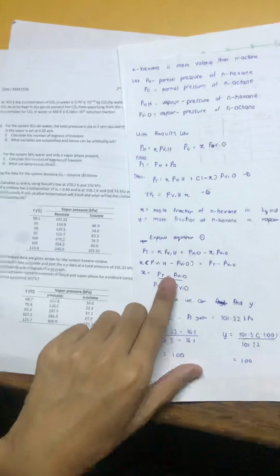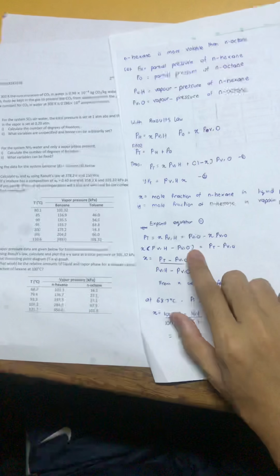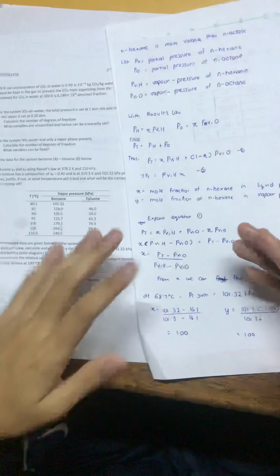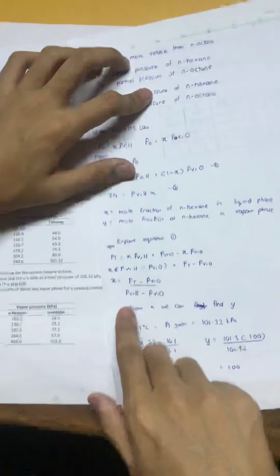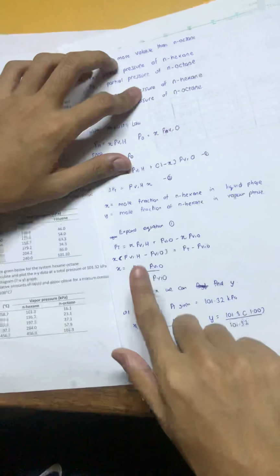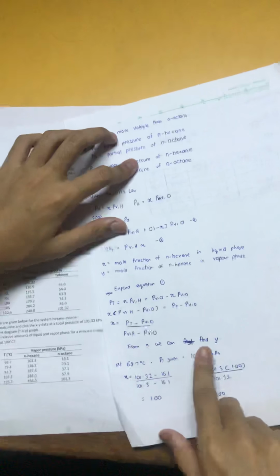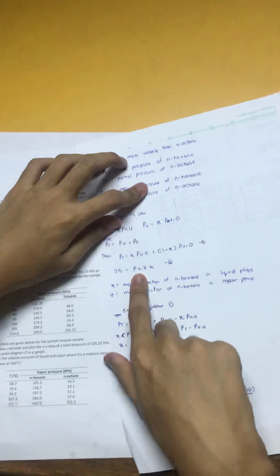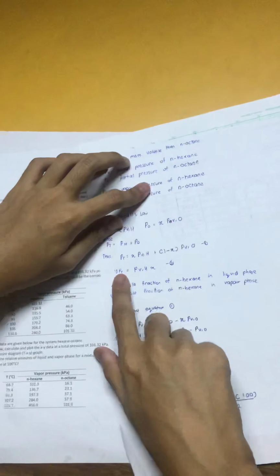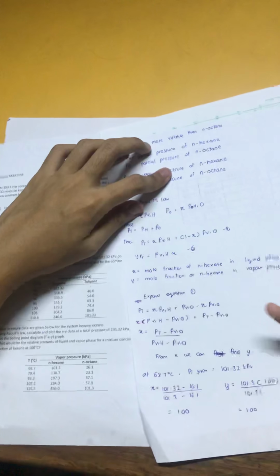So what's left is just substituting. We can modify this equation to make it in terms of X, which I've done here. From here we can find Y, because for Y we only need the vapor pressure of hexane, X, and the total pressure, which is already given.